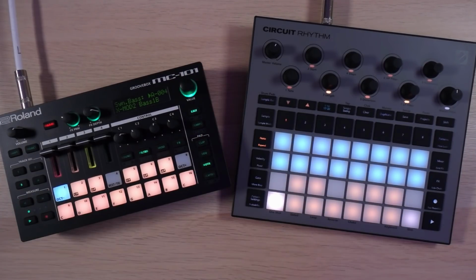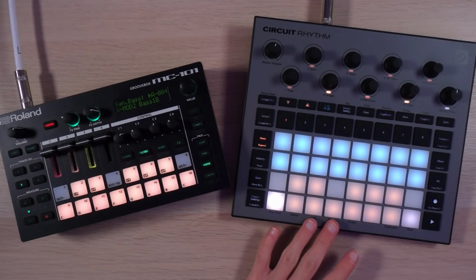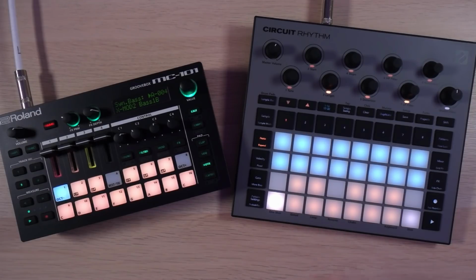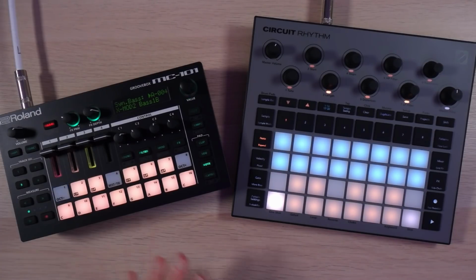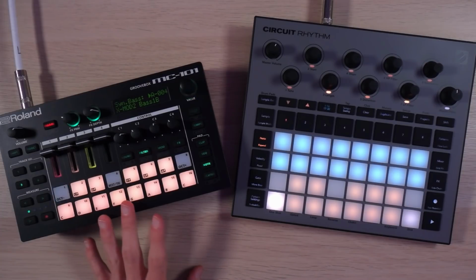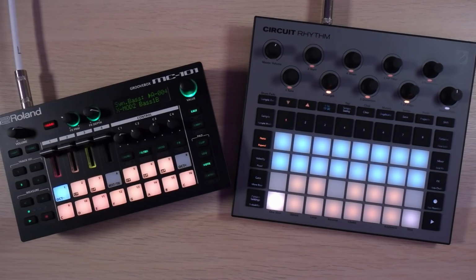Whereas the Circuit Rhythm doesn't have a synth engine at all. The Circuit Tracks does, but this isn't set up for that. That's not the intent. The intent is for this to be a full-blown sampler all the time. That's just a decision that was made. That's what we get. So that's a major advantage that the MC-101 has if you really want to make stuff that is both synth and sample based.